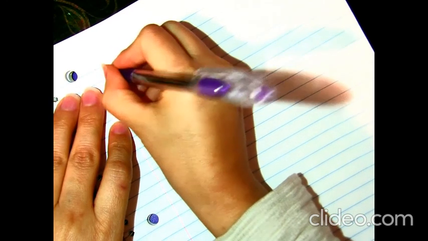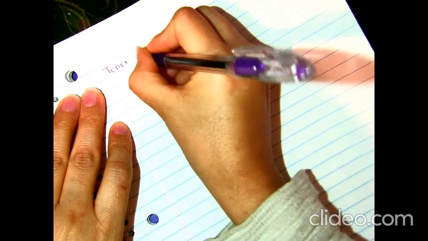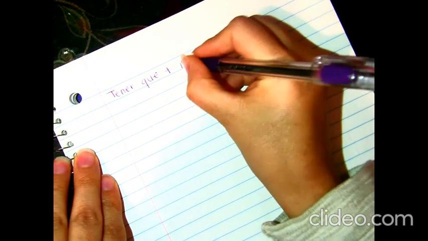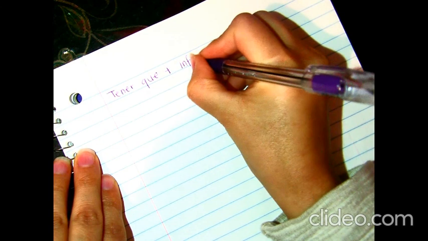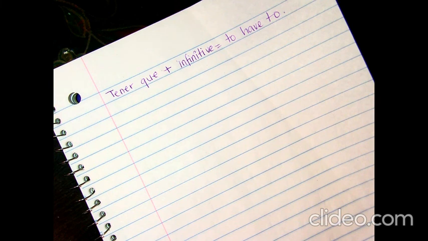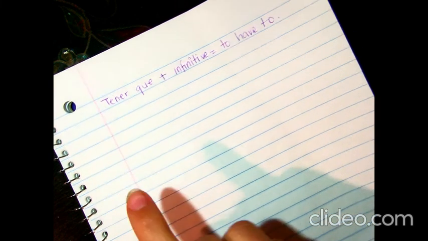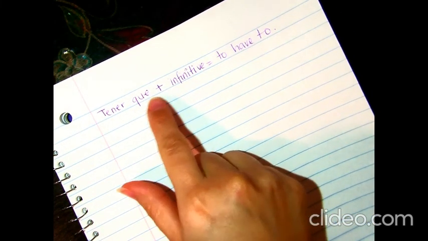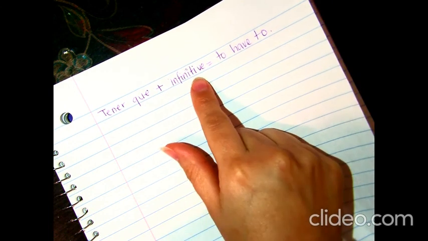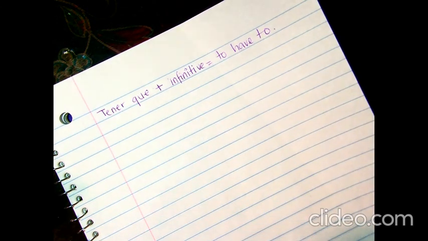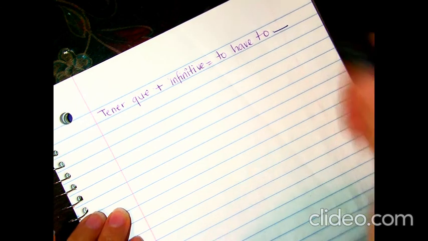Then next we have tener que plus infinitive. What does this mean? To have to, to have to do something, right?